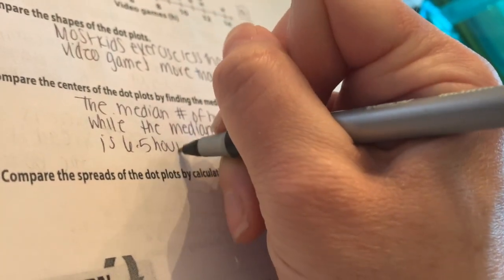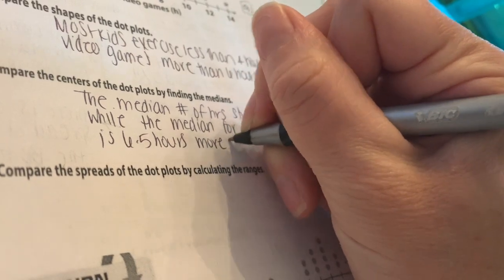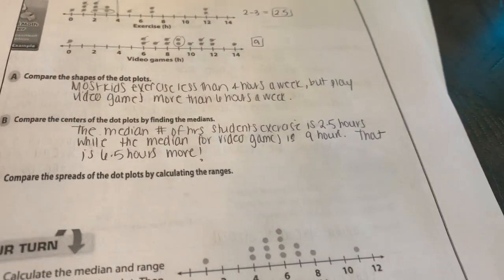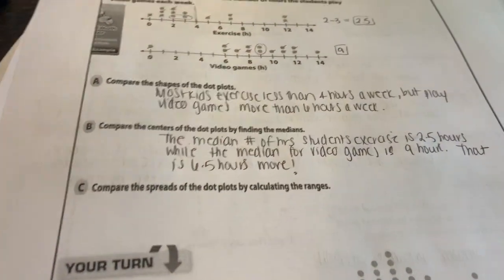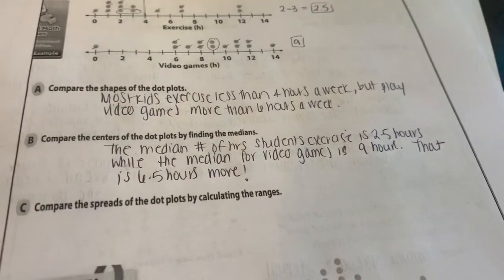That is 6.5 hours more. So you want to compare them. You don't always have to do that, but it's good to do that.